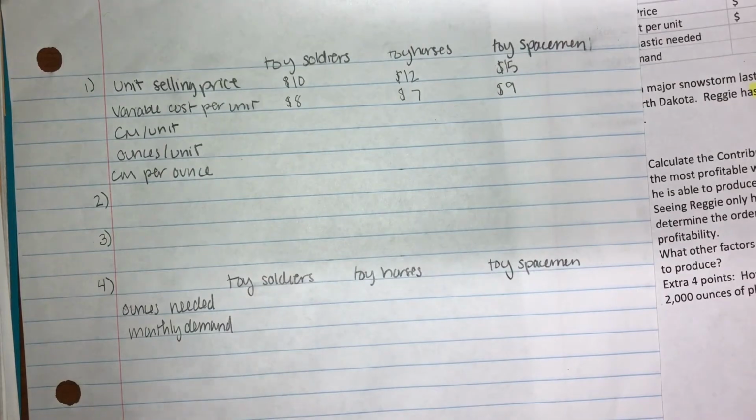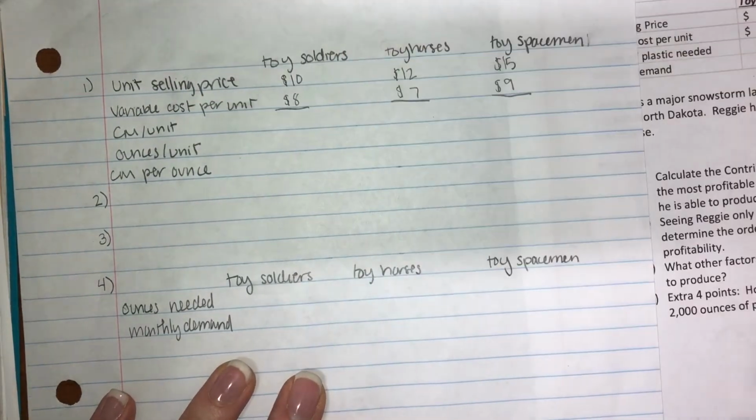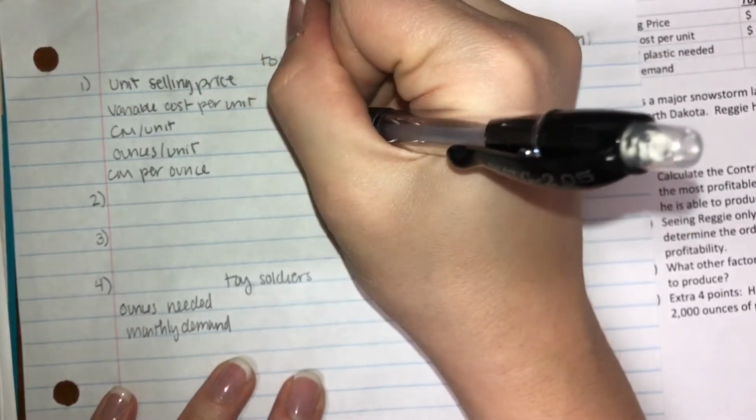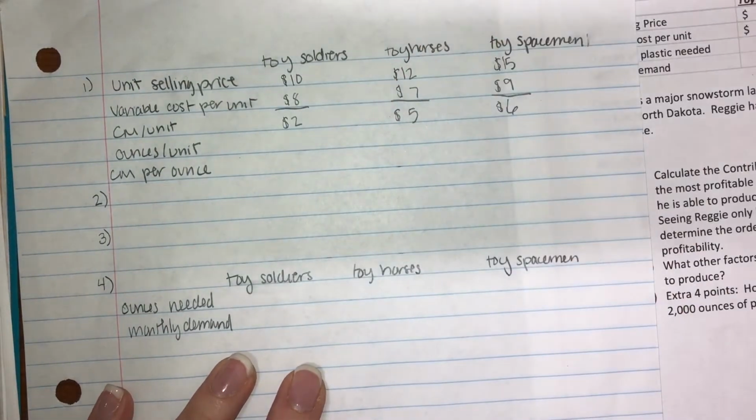So we know that when we calculate contribution margin, we just have to do the selling price minus the variable cost. So I'm just going to do that really quickly. We're just going to subtract these out. And I get $2, I get $5, and then I get $6.